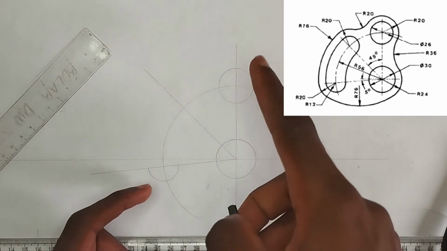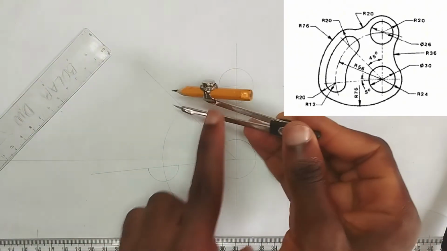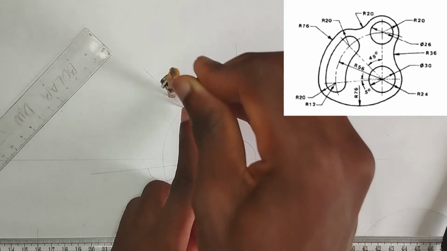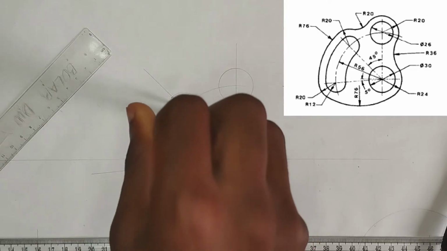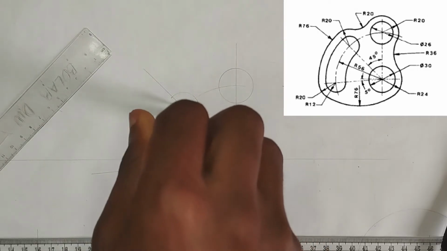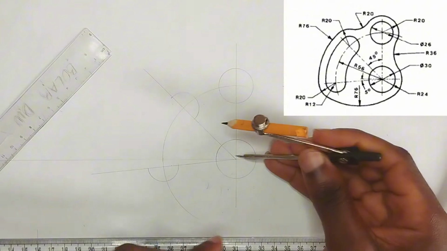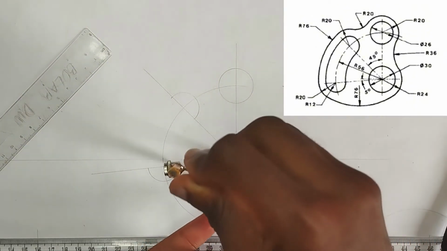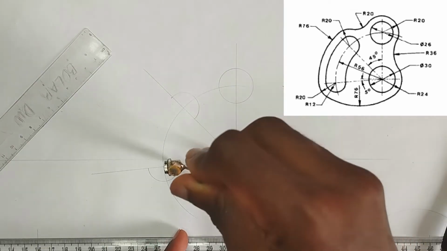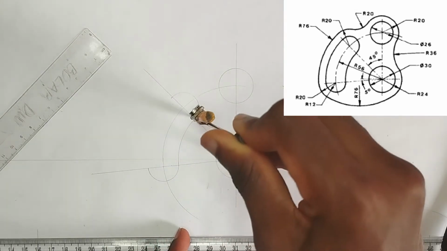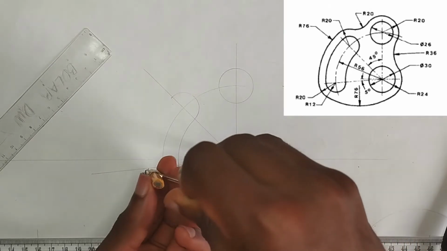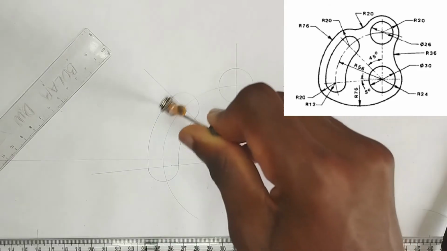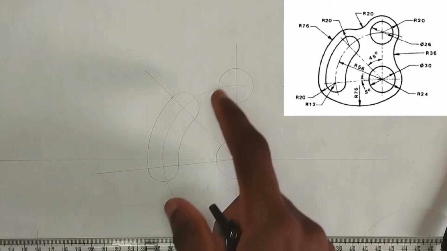Then I'm going to come to this top here also like this, then place radius of 12 millimeter also like this, in this manner. So now I'm going to place my compass at this point and extend it to one of those particular arcs I've drawn, then draw like this, then extend it to this other point like this, in this manner, then join this together. So that's that for that.